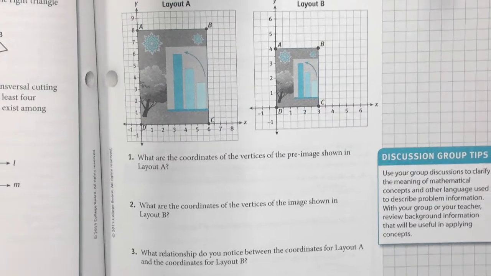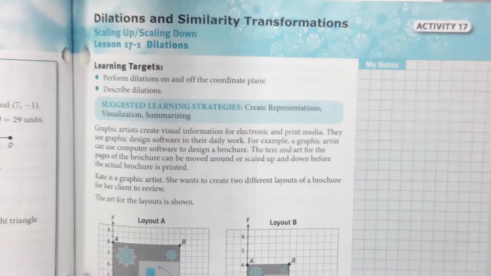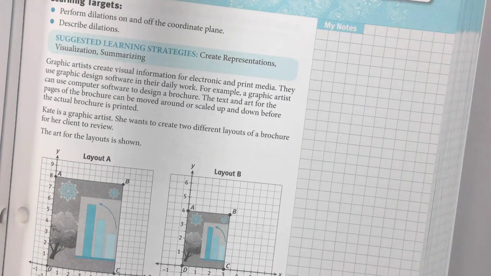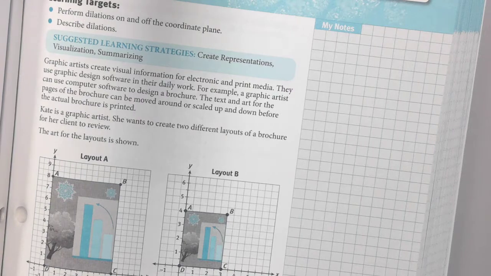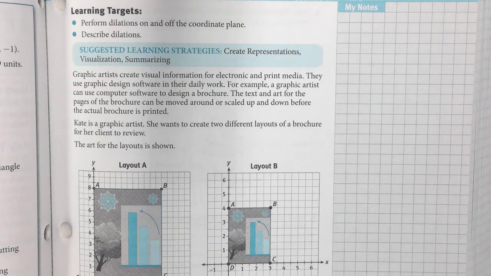So geometry class, we are addressing section 17.1 in this learning video. It is on page 241. You can kind of see it there in the bottom right hand corner. We are going to take a look at the concept of dilations, and some of the problems that we're going to use in our notes today are going to come from the book.